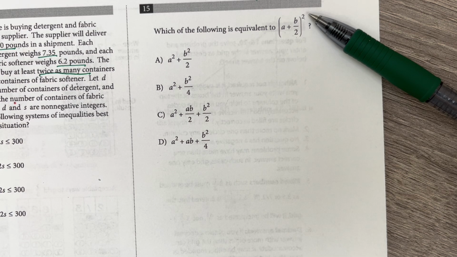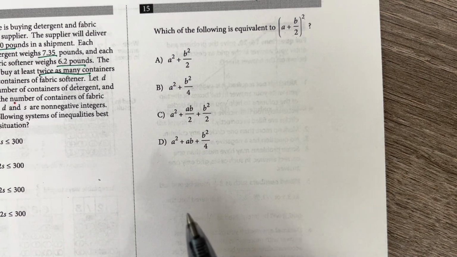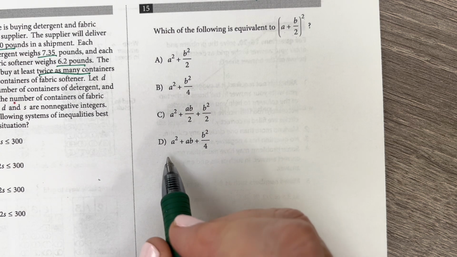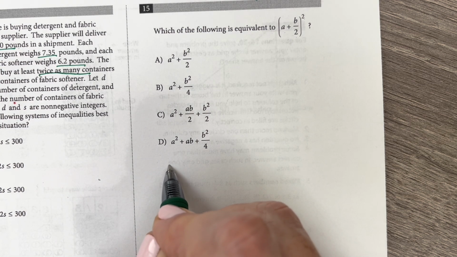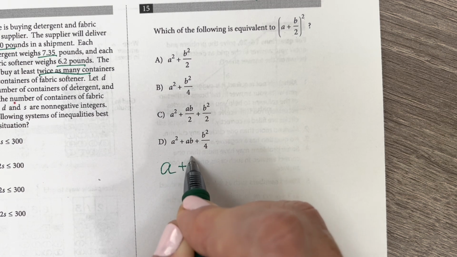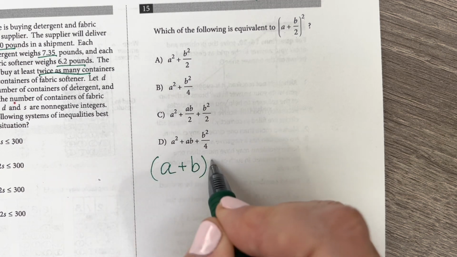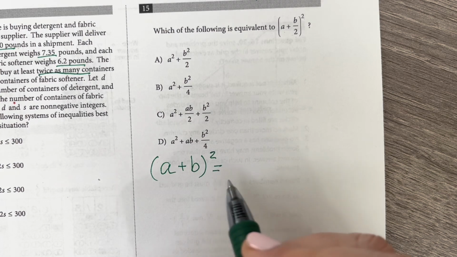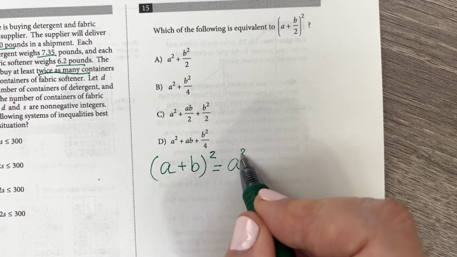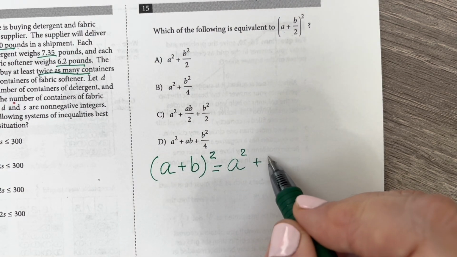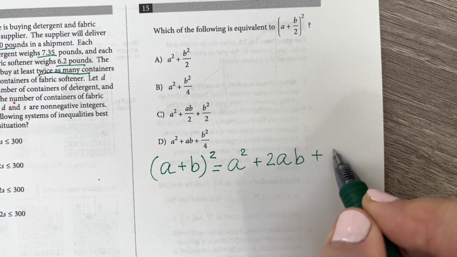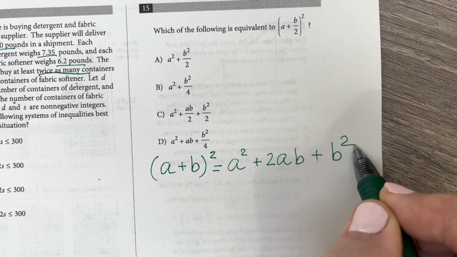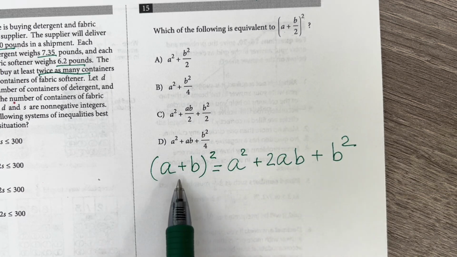It's good to remember special case formulas, and one of these formulas is the binomial squared: first term squared, plus 2 times first term times second term, plus second term squared. So this is what we have to apply.